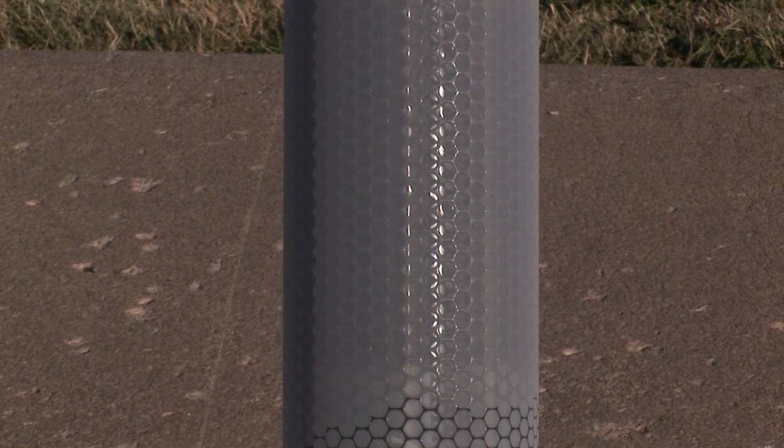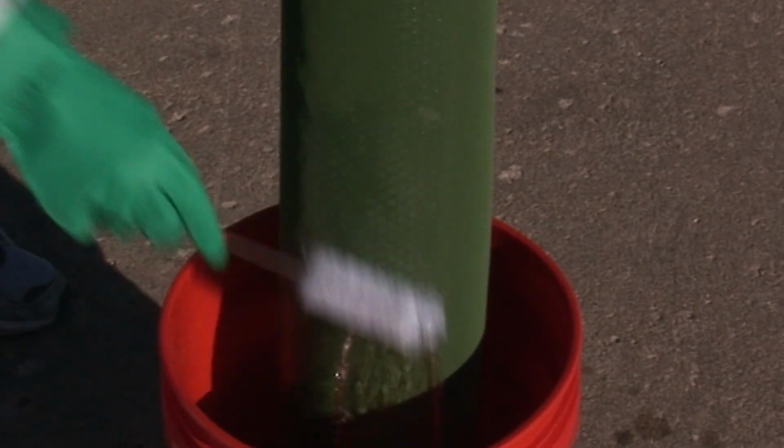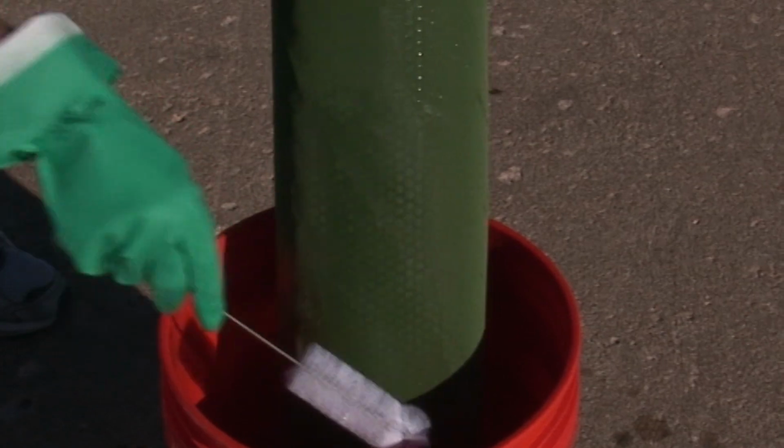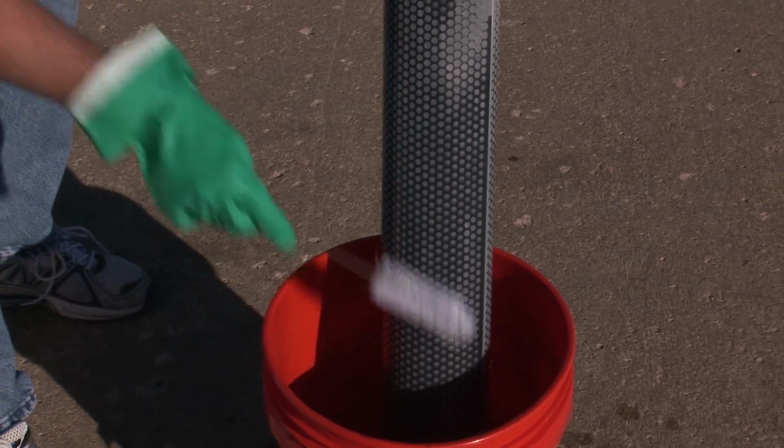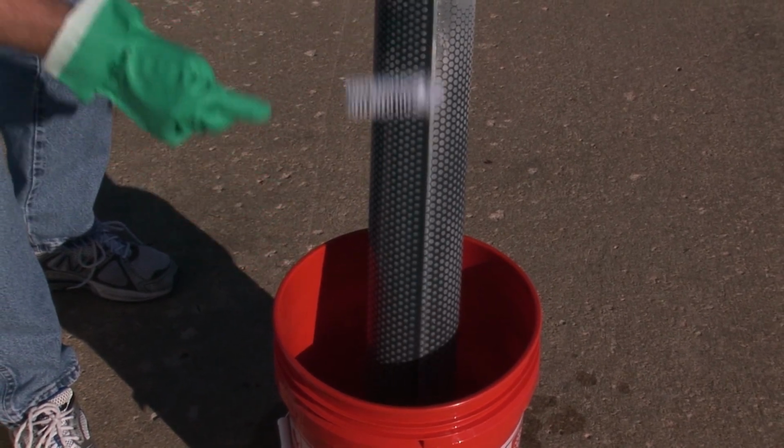First, inspect the filter elements for cuts or damage to the synthetic or Teflon screen. Facet recommends that any cartridge with a cut, nick or tear larger than 1/8 of an inch be replaced rather than repaired. Now, rinse the element thoroughly in clean jet fuel to remove surface contamination. Use a soft brush or gentle back and forth action. If the element can't be completely cleaned of debris, replace it.